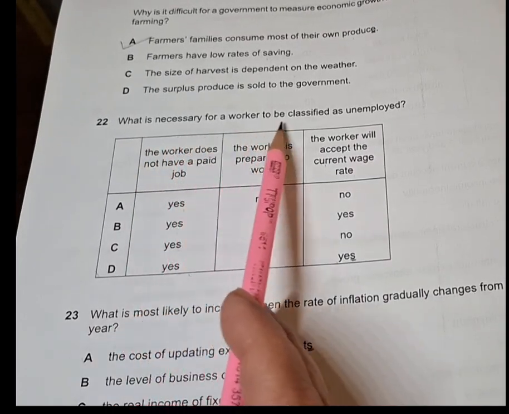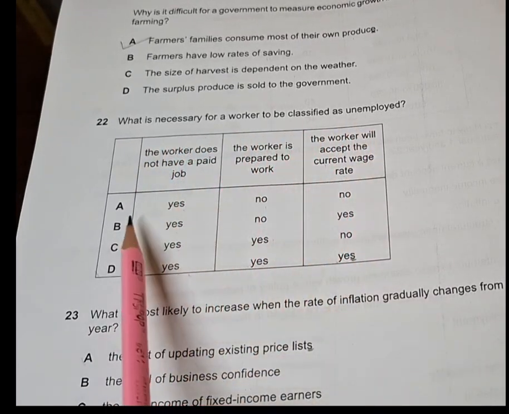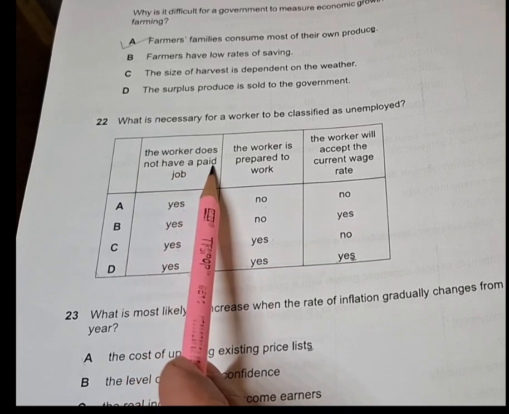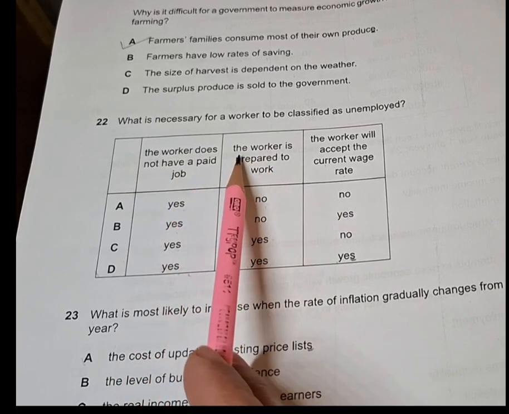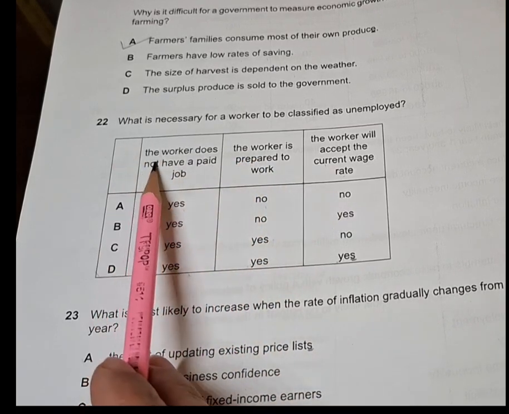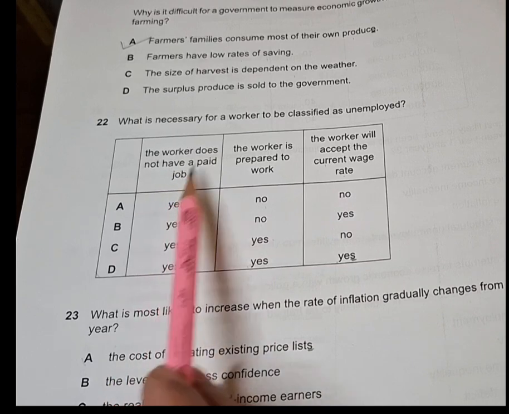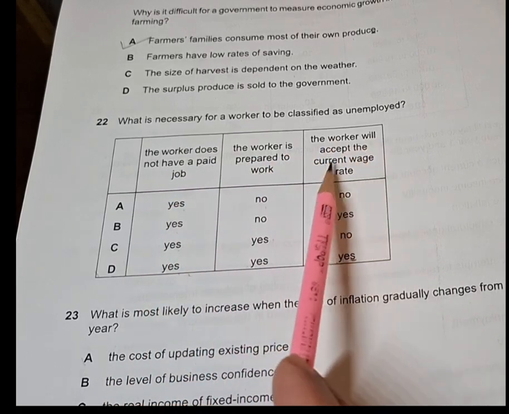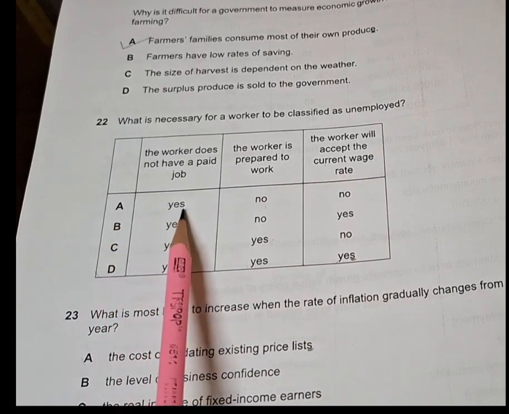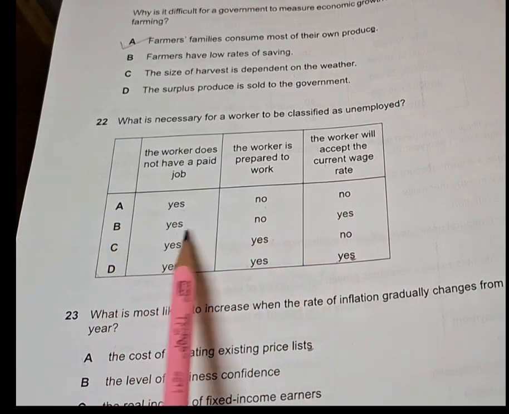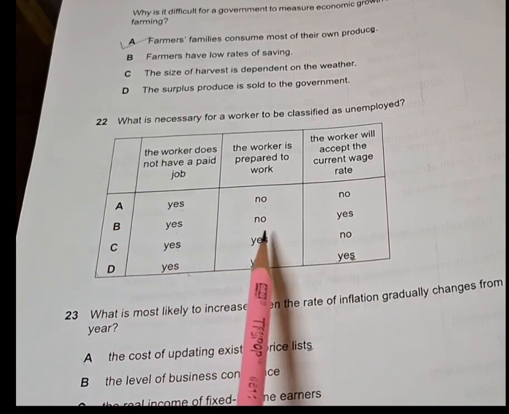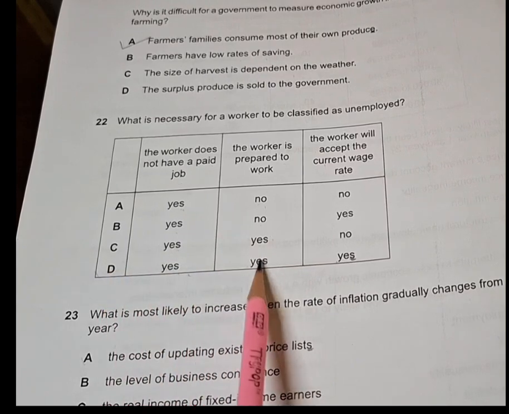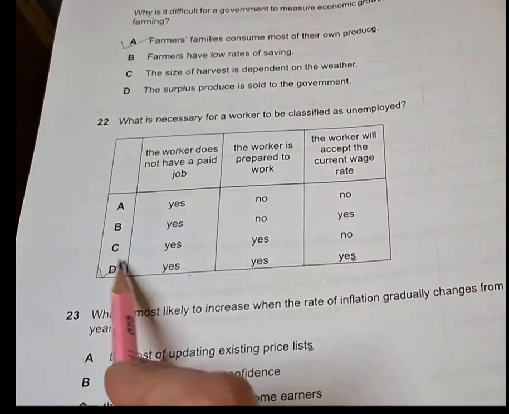What is necessary for a worker to be classified as unemployed? The worker does not have a paid job. The worker is prepared to work. The worker will accept the current wage rate. A. Yes, no, no. B. Yes, no, yes. C. Yes, yes, no. D. Yes, yes, yes. Correct answer is D. Yes, yes, yes.